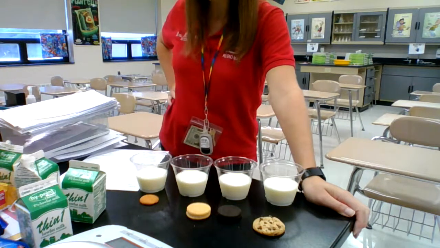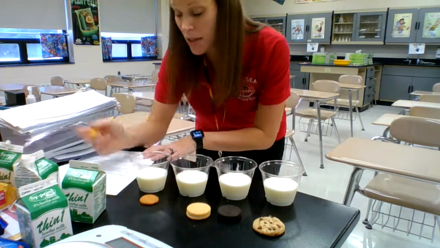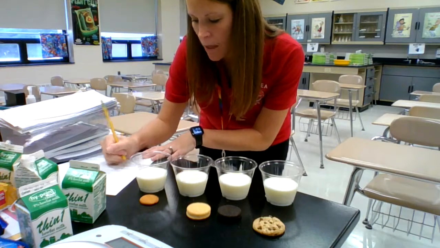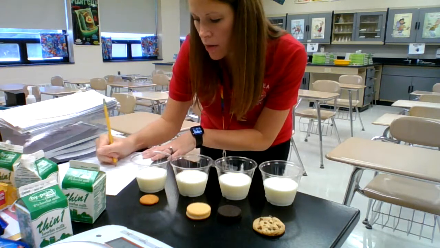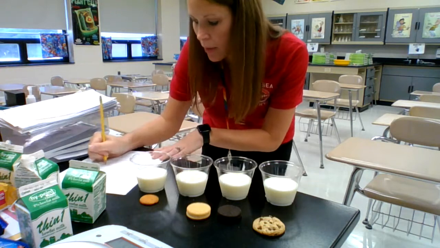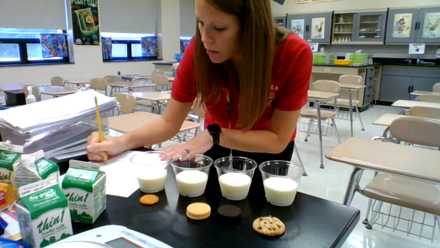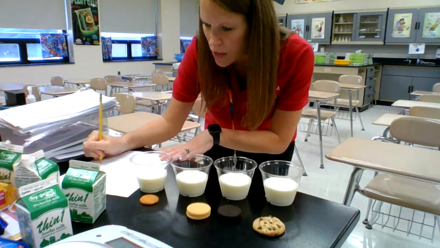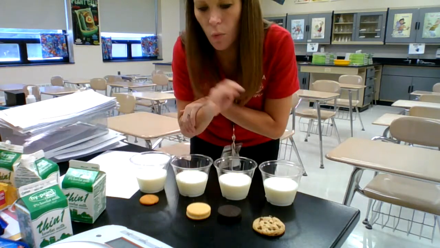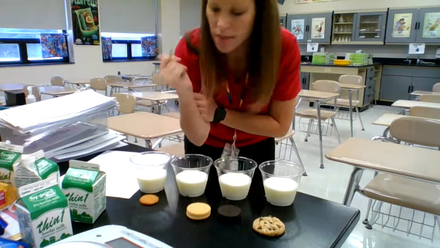What are your constants? So your constants are what are being kept the same or constant in the experiment. So you're going to have the same size cup, same milk, all one cookie, right? They're all one cookie being put in milk. Same type of milk. This is 1% milk, right? All examples of what is going to be kept the same in each of these scenarios. So the only difference is the type of cookie.